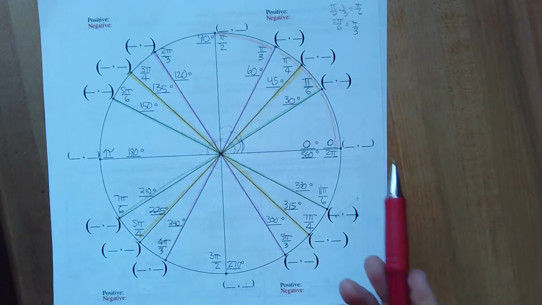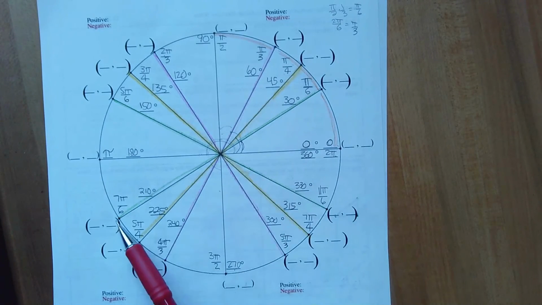All right, so just observation that on this diagonal you have the same denominator each time.